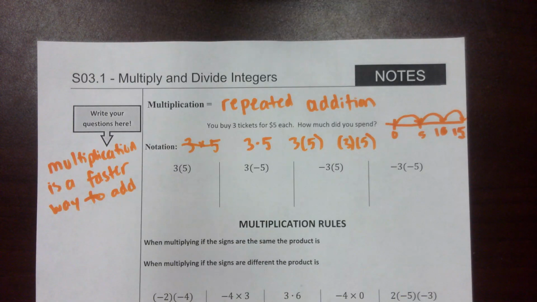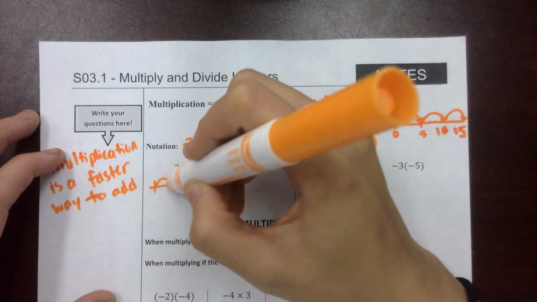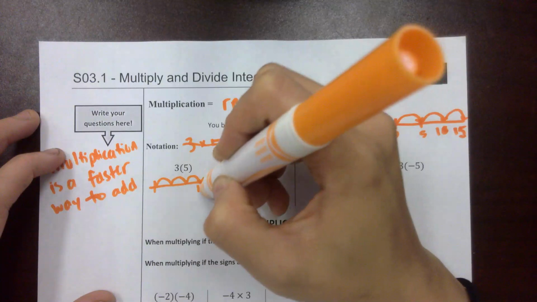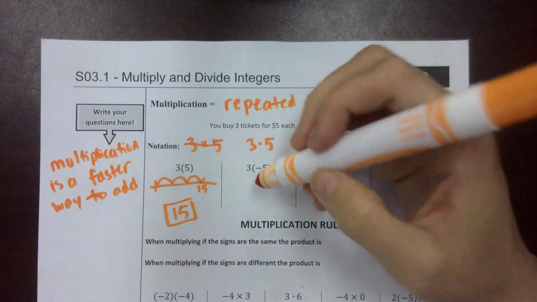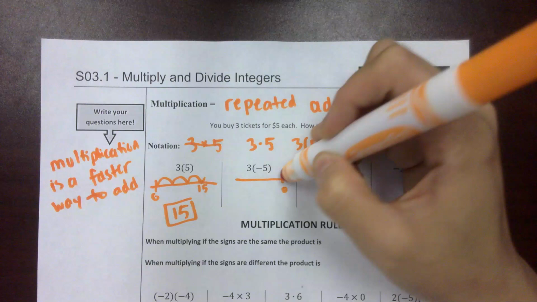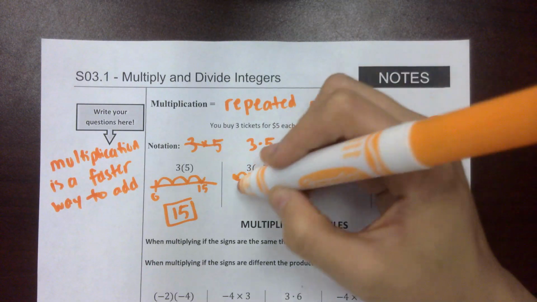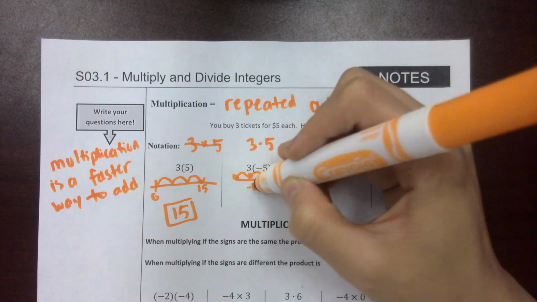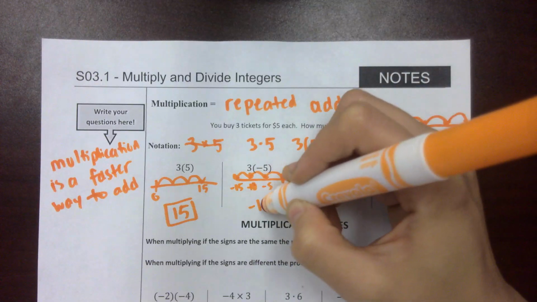When we look at these examples, they're all very similar. If we have 3 times 5, we already did that, and we get 15. Now 3 times negative 5 is the same thing, but we're going in the opposite direction. We're going negative 5, negative 5, negative 5, so negative 5, negative 10, negative 15. So our answer is negative 15.